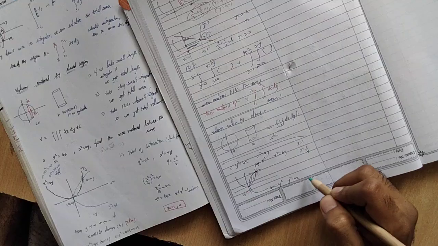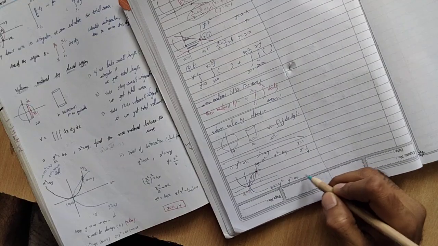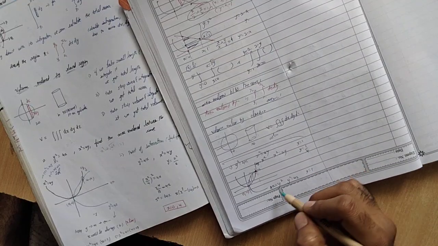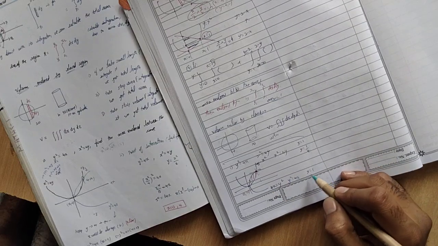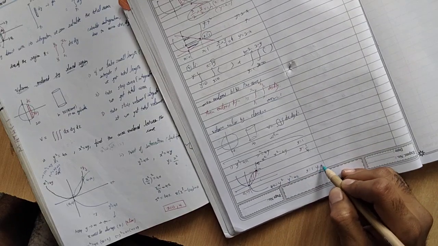In this one, if x equals 1, y tends to 4.